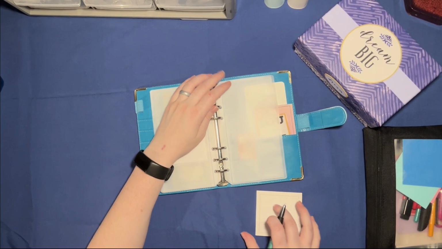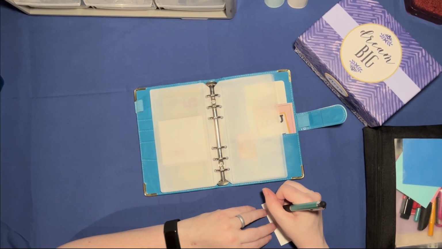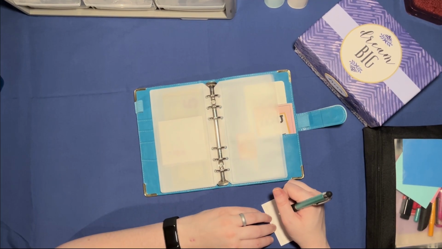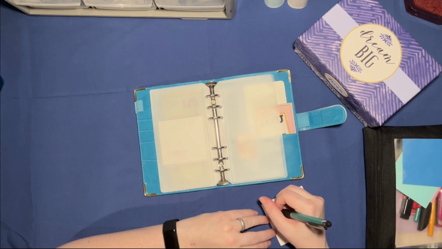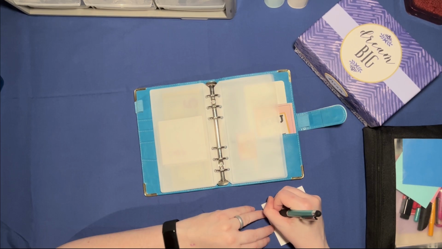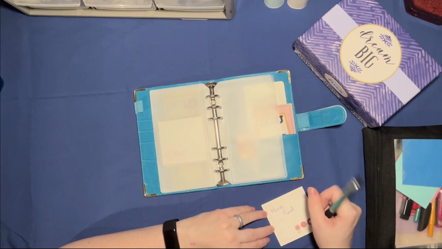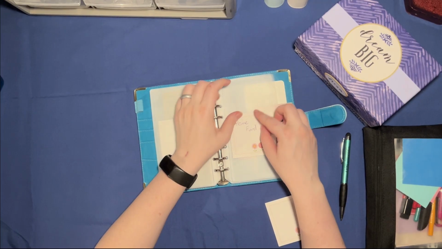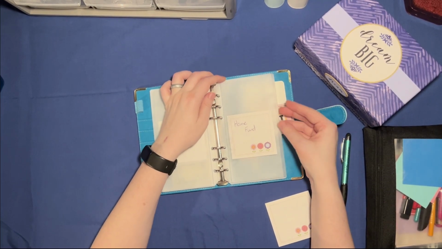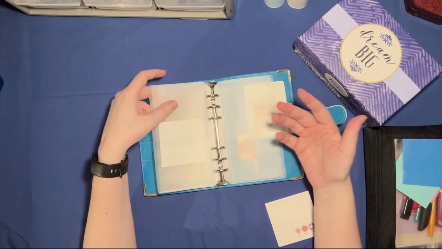I do want to do one for a home fund. We currently rent, but a dream of ours is to own a home, and so that's going to be another one that we're going to do. So just tucking away a little bit of money here and there to be able to start the process of saving up for a home. But the main thing that we'll be doing is trying to pay off debt right now.